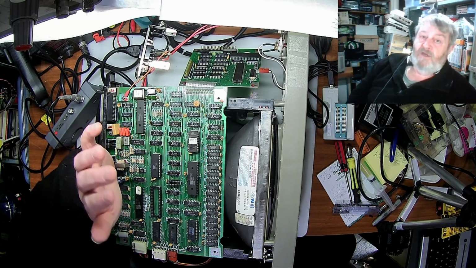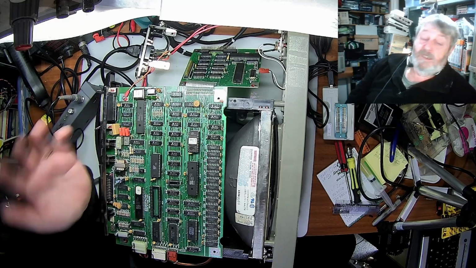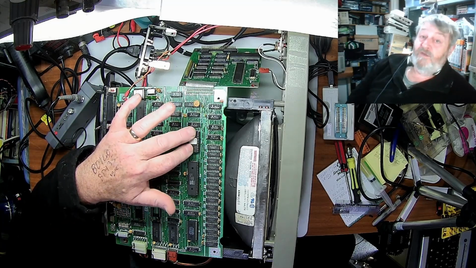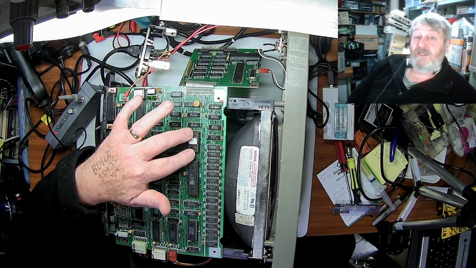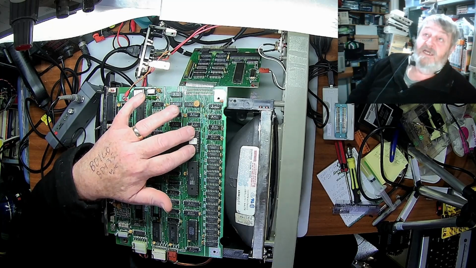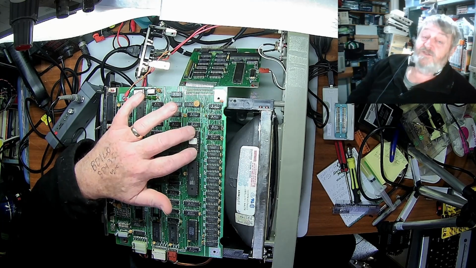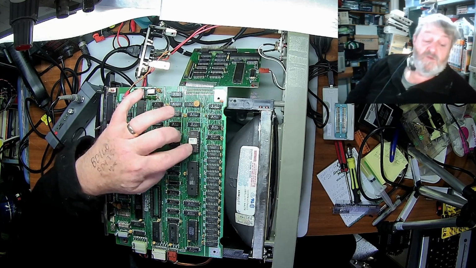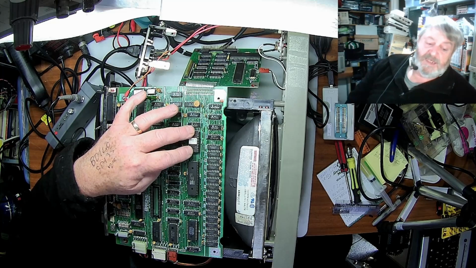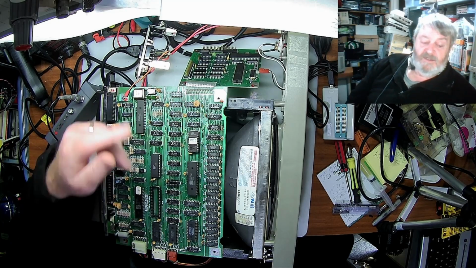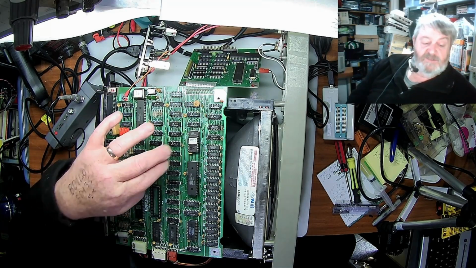And I thought, oh no, don't tell me. Because there is not a copy of this ROM on the net that I can find. Even on the Vintage Computer Forum International site, there is not one, and there's people looking for a copy of the ROM.